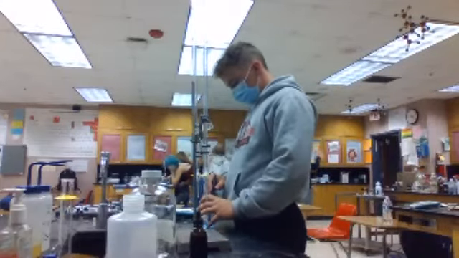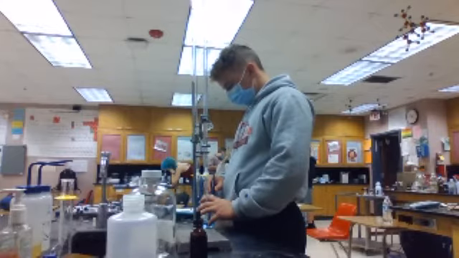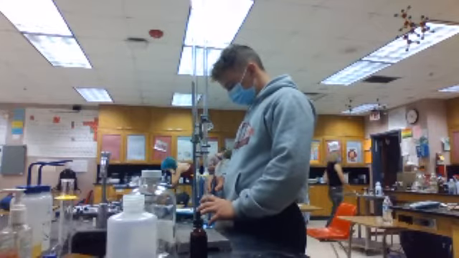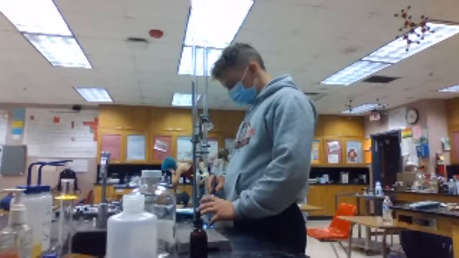So the pH of the acid for O2, till it levels out. The graph levels out. So it should level out like at 12 or something like that.